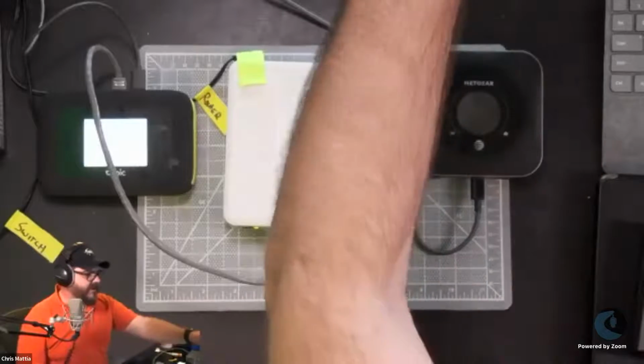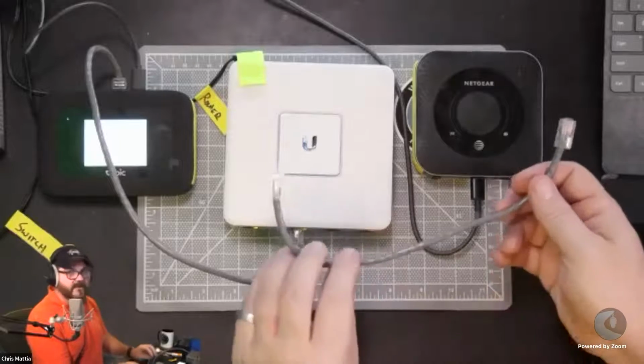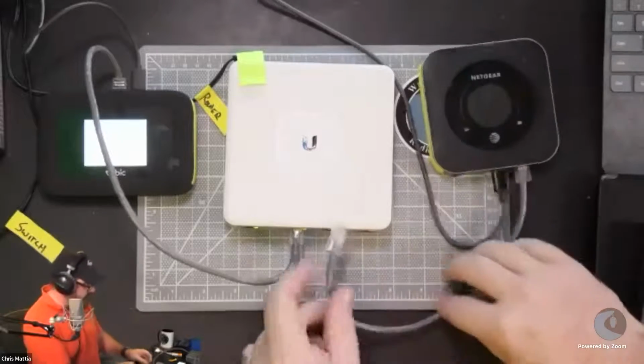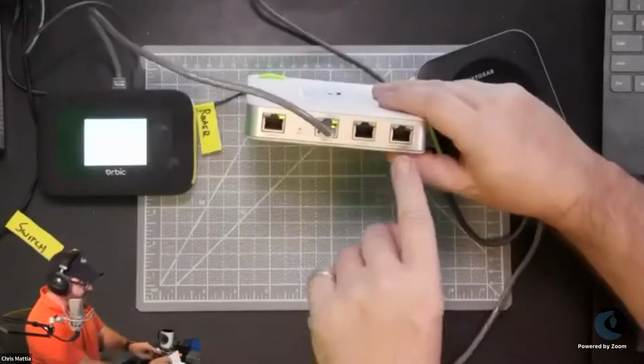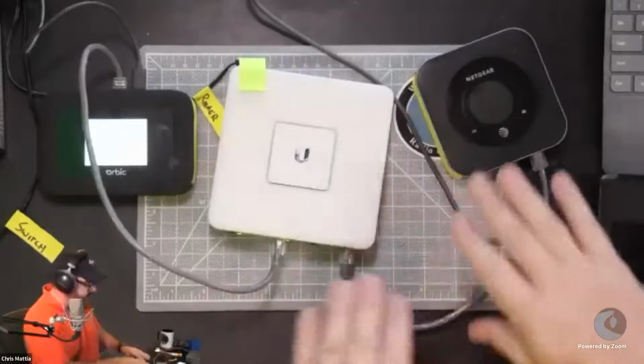Here's my hotspot here from FirstNet. I'm going to go ahead and just power that up as well using another little Ethernet cable here, just a little short one. Go ahead and plug that into the Ethernet port, and then come over here. I'm going to plug this one into WAN 2. And I'm not going to step through the actual configuration.